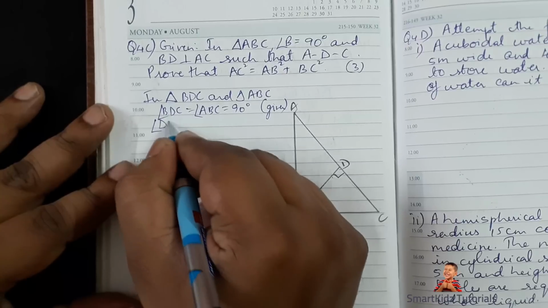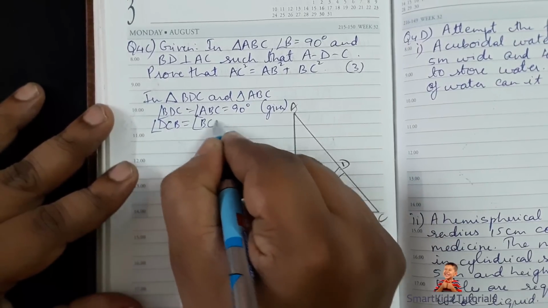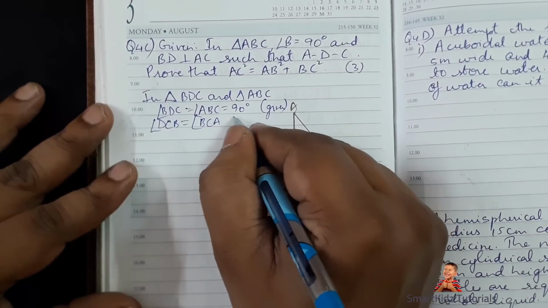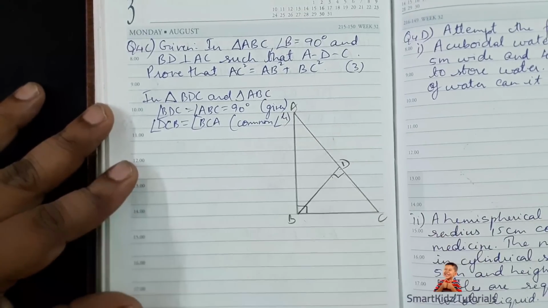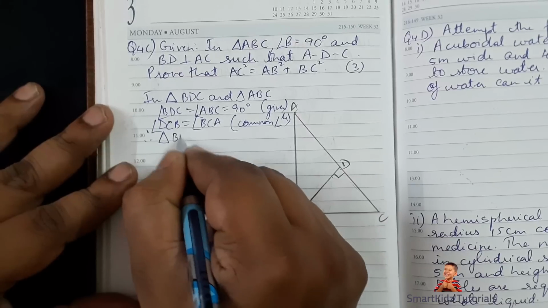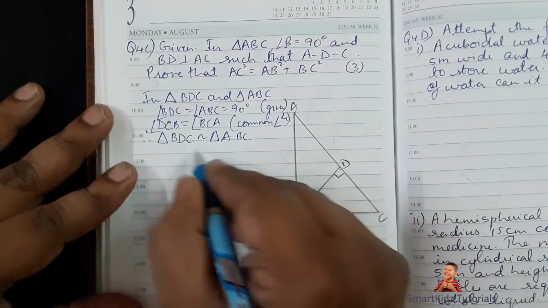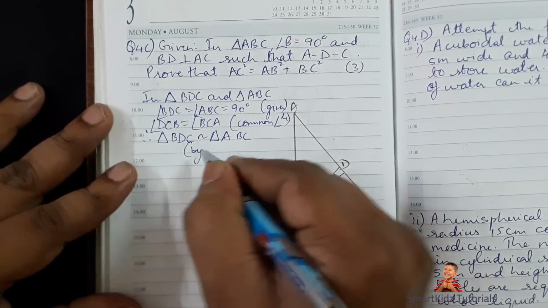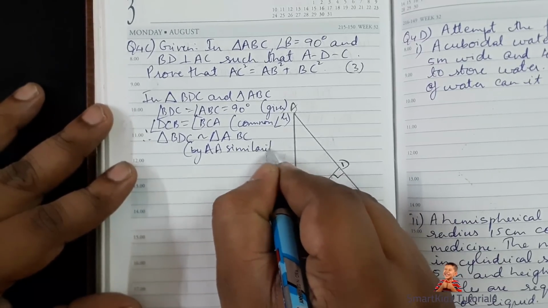Angle DCB is equal to angle BCA. That's a common angle. And therefore triangle BDC is similar to triangle ABC, and that would be by AA similarity rule.